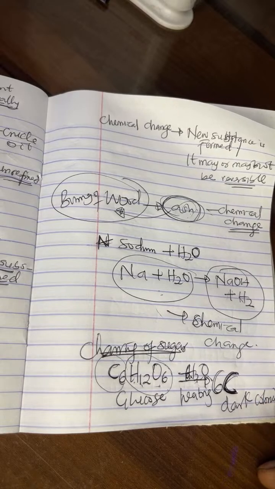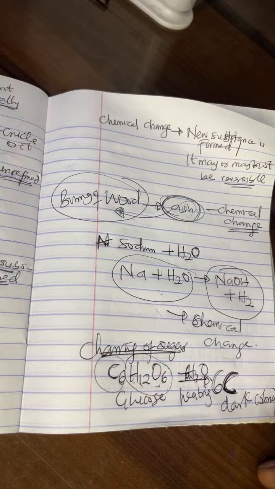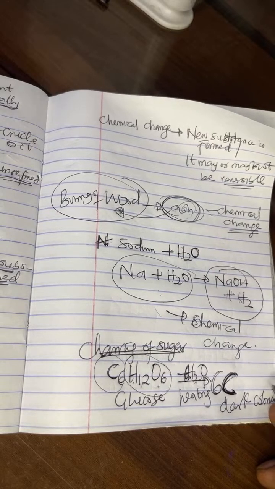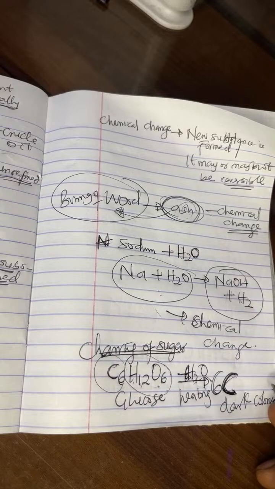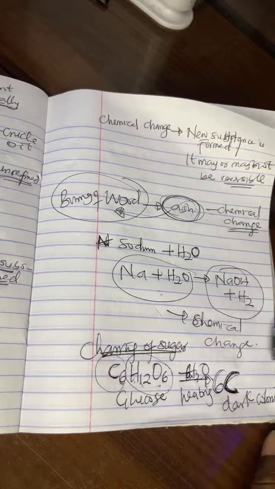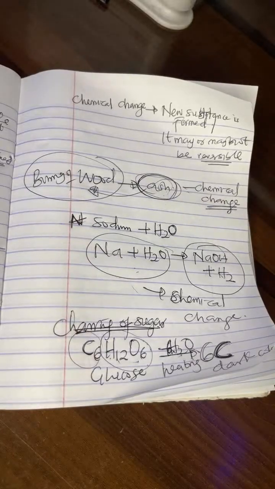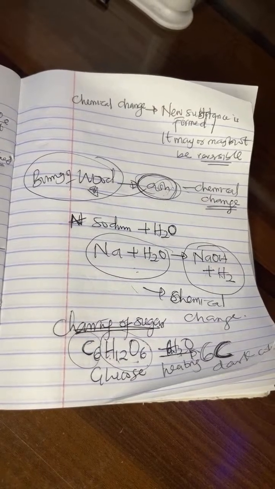Who has taken it? Who has taken that thing that looks like nails, like that charring? That's charring of sugar. Who has taken it before? Nobody has taken it before. I need a response. Okay, you've not taken it before.